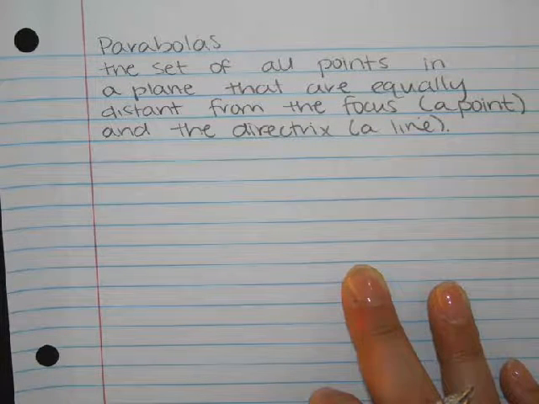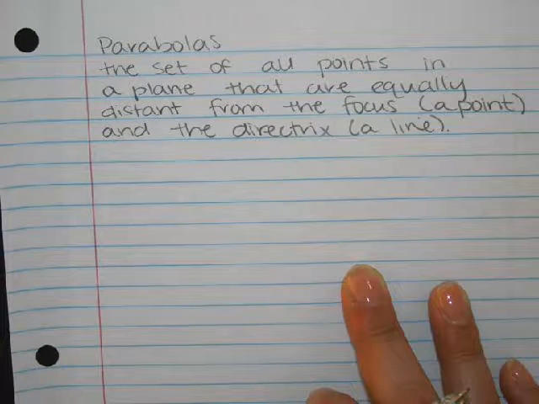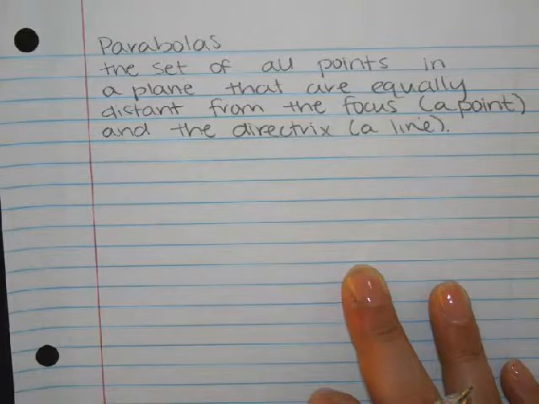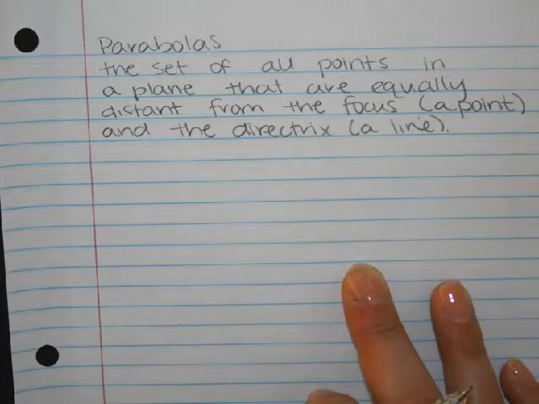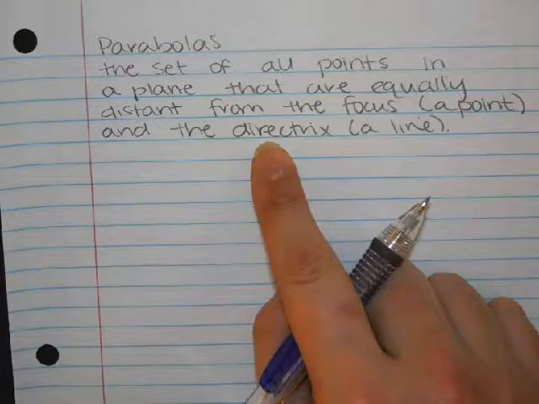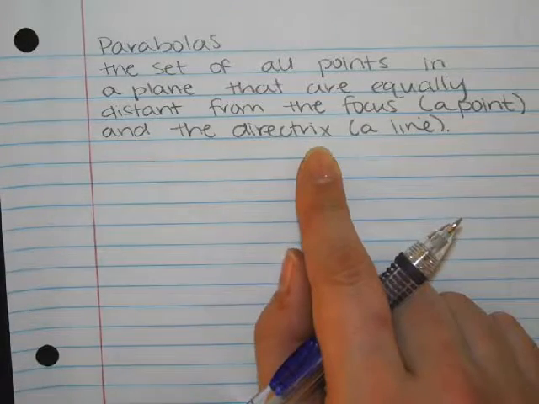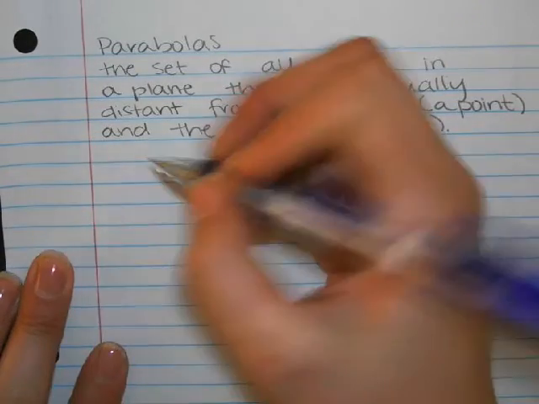Have you guys heard the words focus and directrix in relationship to a parabola before? I feel like you mentioned it. Yeah, we've talked about focus. Directrix is probably not something you've heard of before. So directrix is spelled like the word direct, and then R-I-X on the end. You guys got that? All right, so we're going to draw a little picture that we can refer to.